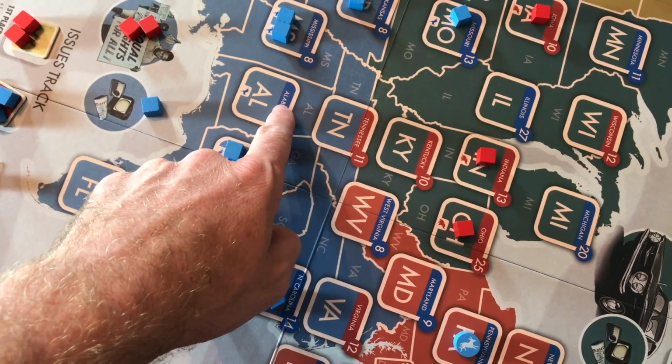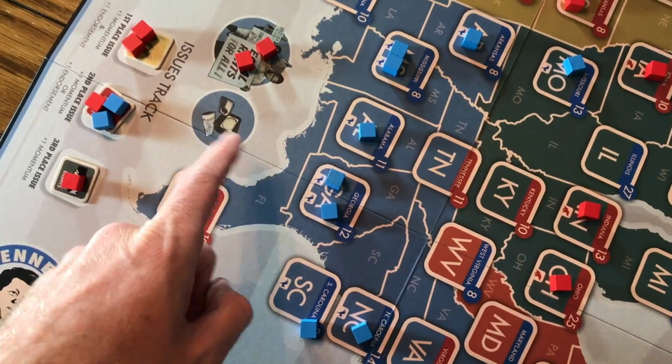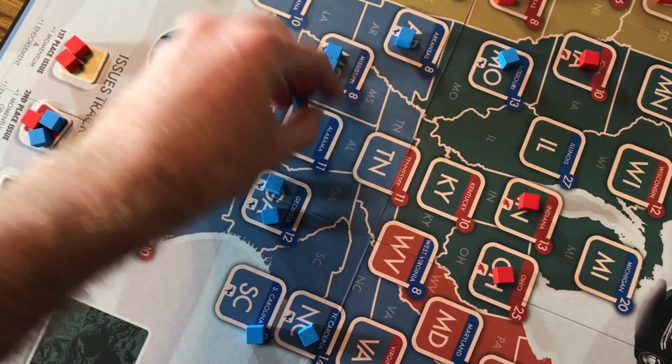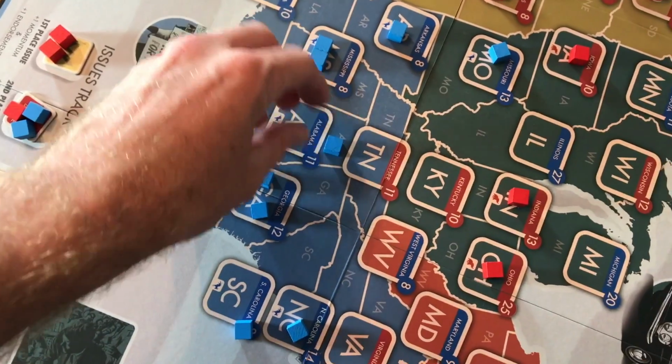So if Alabama was empty, it would favor Democrats. Now, if you have media endorsement at the end of the game, there's bonuses that would go towards that, where if this were empty but you have media in the area, this would favor you, not the one that's blank.